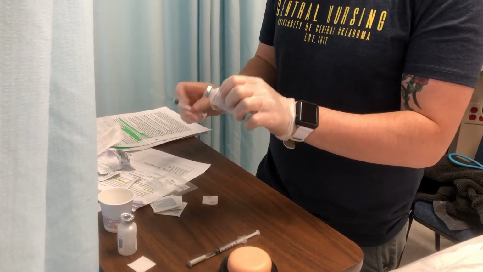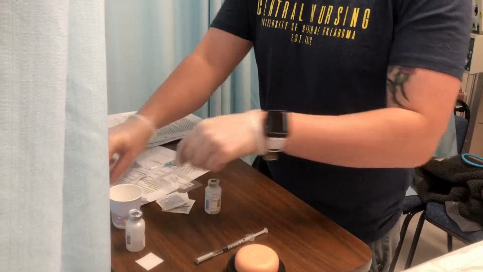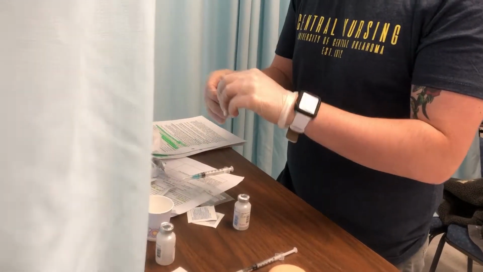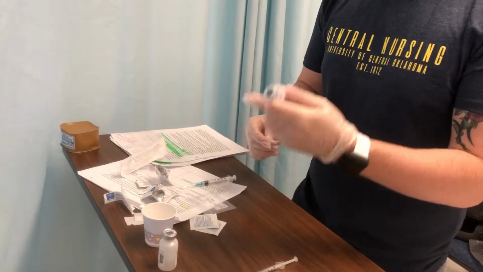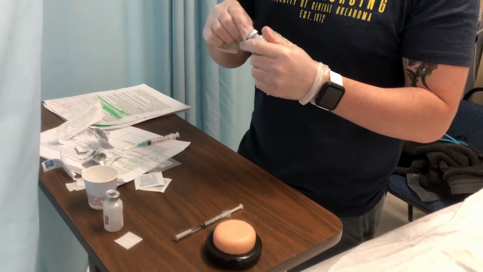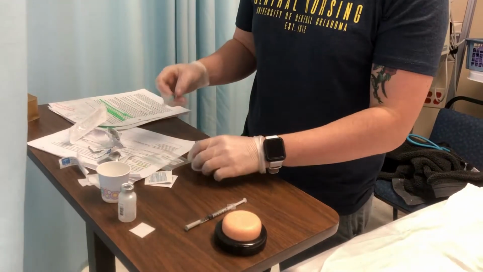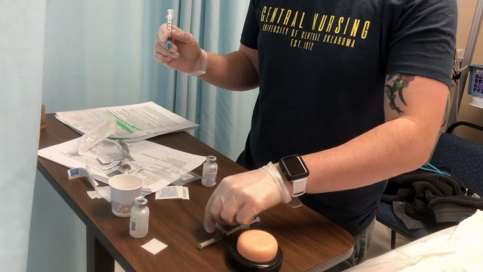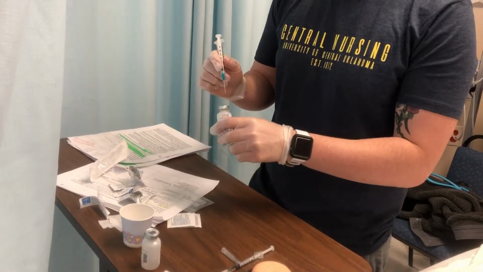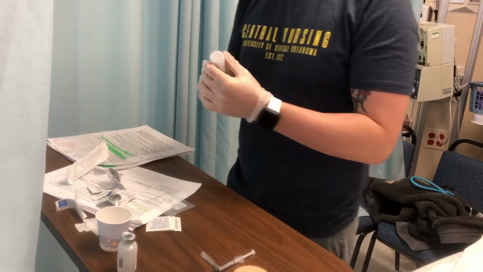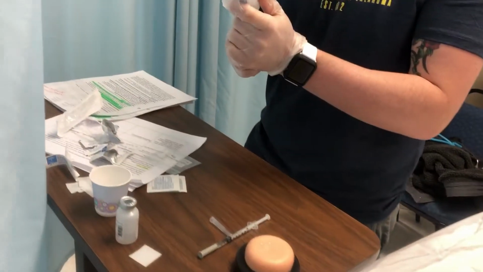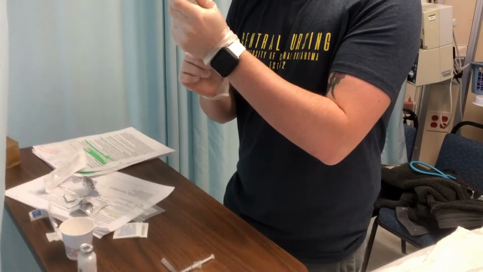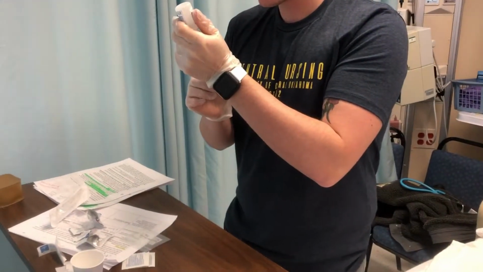All right, so grab an alcohol swab here. Make sure this is the morphine. And now I'm getting half a milliliter.